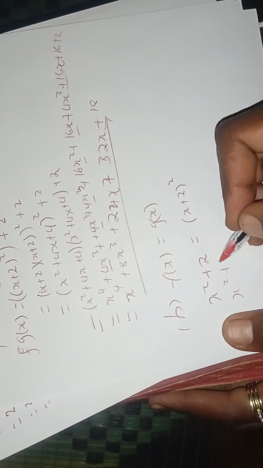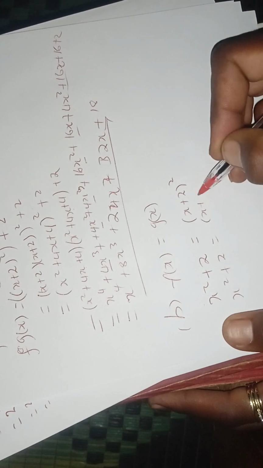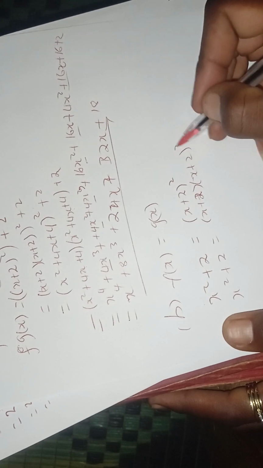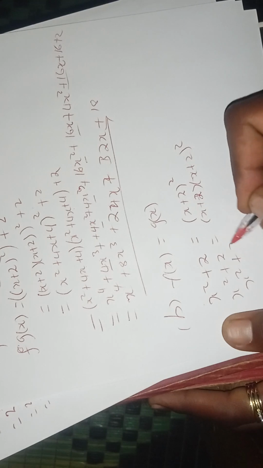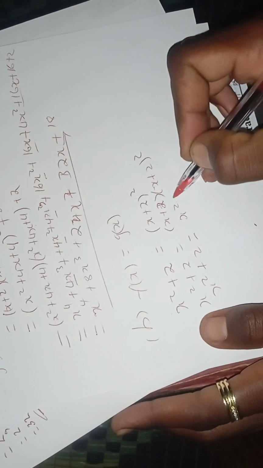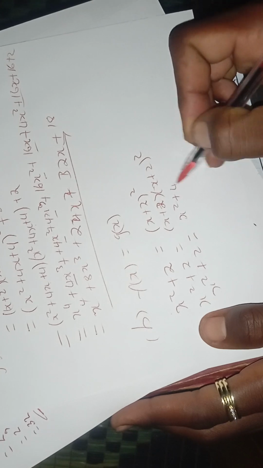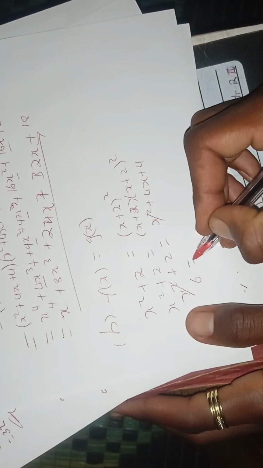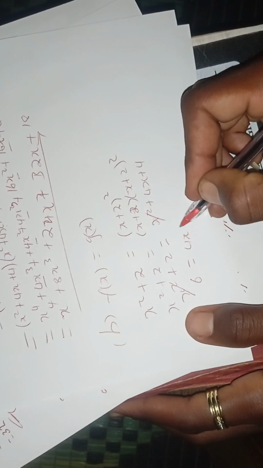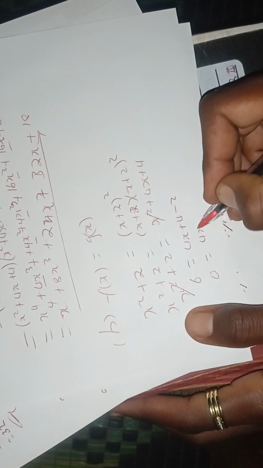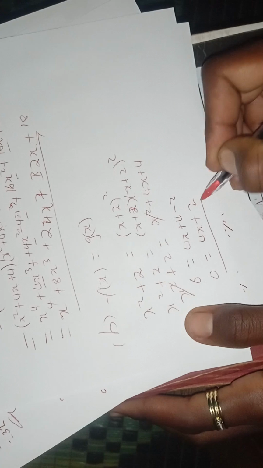This is x squared plus 2 is equal to this bracket expanded, then we get x squared plus 2 is equal to x squared plus 4x plus 4. Then this and that cancel, then we will have 0 is equal to 4x plus 4 less 2. So this 0 is equal to 4x plus 2. So this is the simplified form.